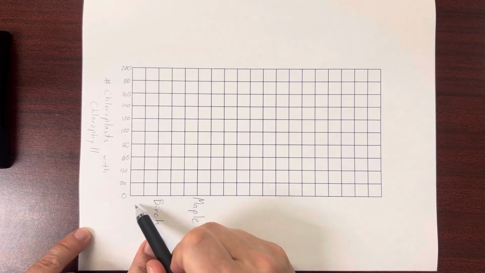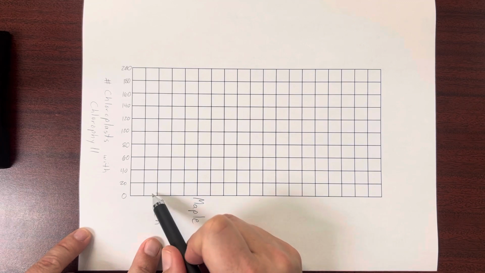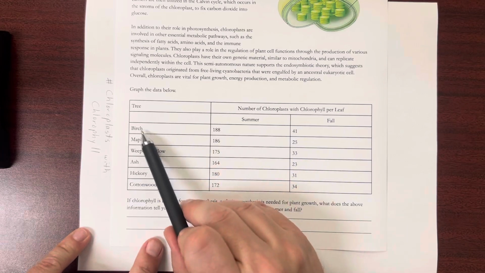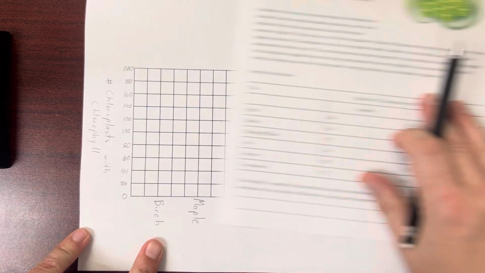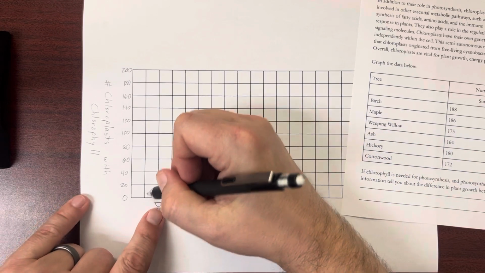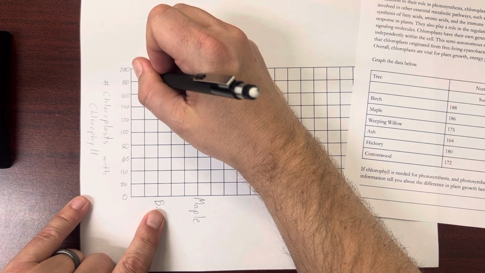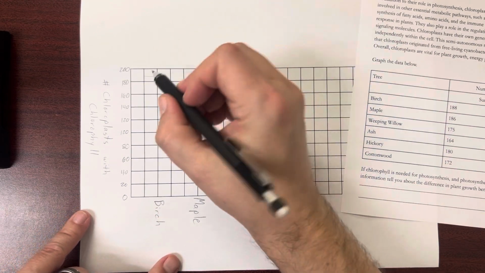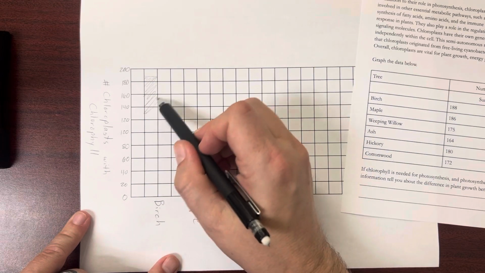And you'll see in a moment, you're gonna skip a column and then use 2 columns for the tree. So birch is gonna have 2 columns because birch has 2 numbers. So in summer, 188. So that's this second column here. 188 is about like that. Okay, and then I'm just going to shade this in.